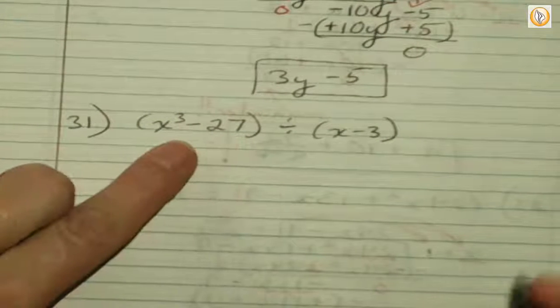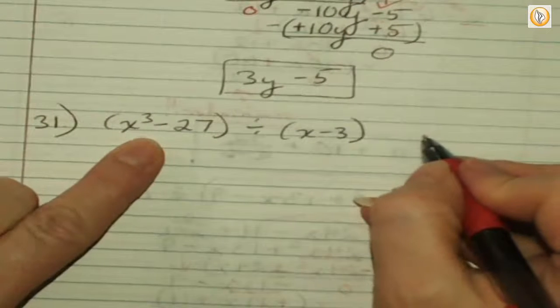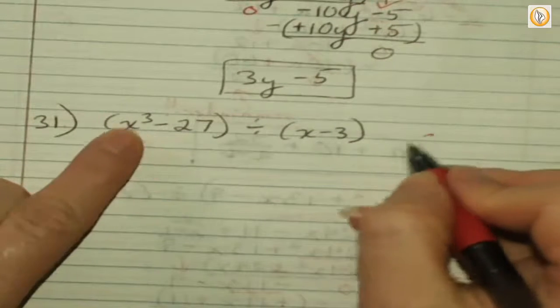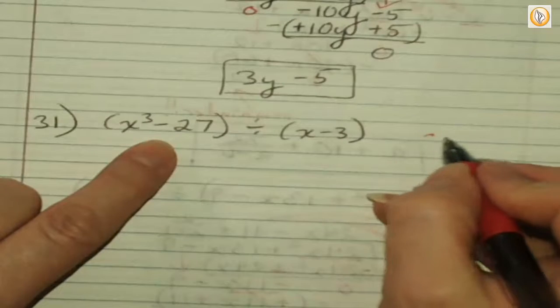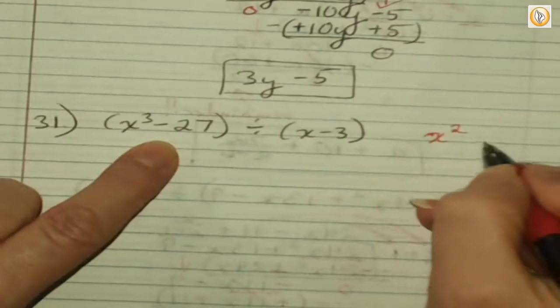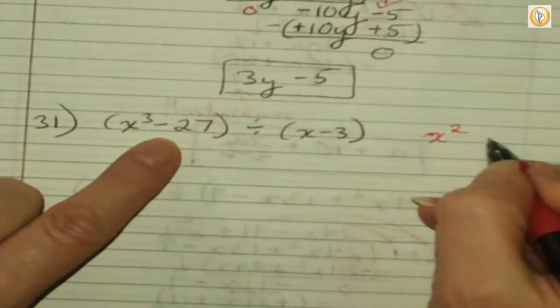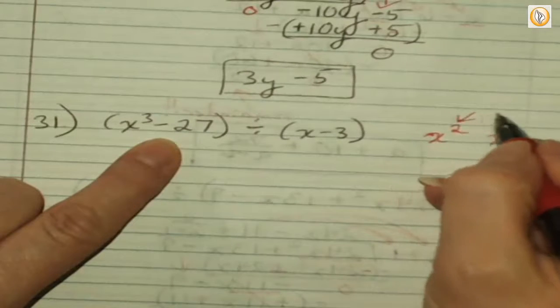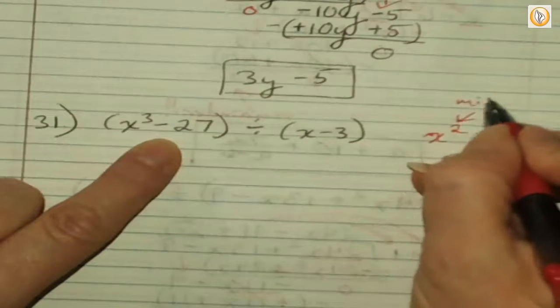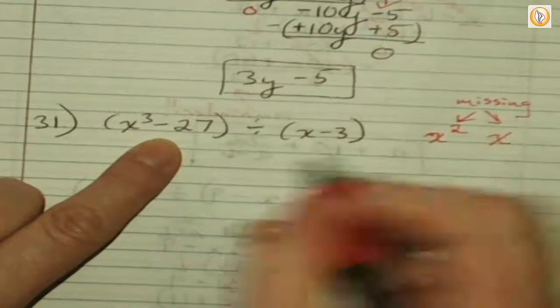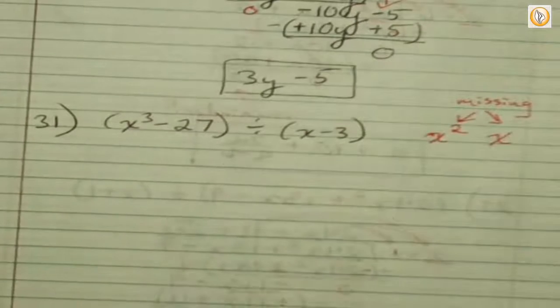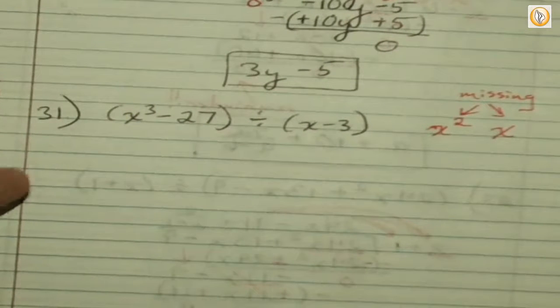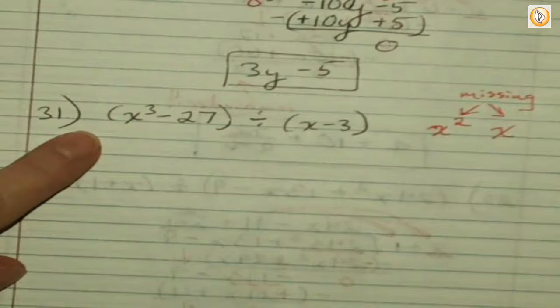Valeria, what's missing? X squared, what else is missing? Just the x, right? So both of those are missing from that problem. So what we do is we put in there a placeholder.